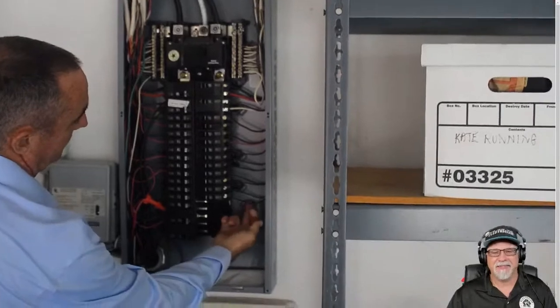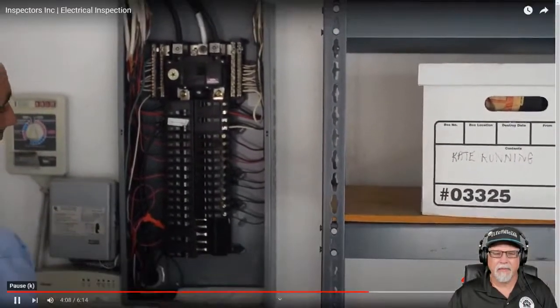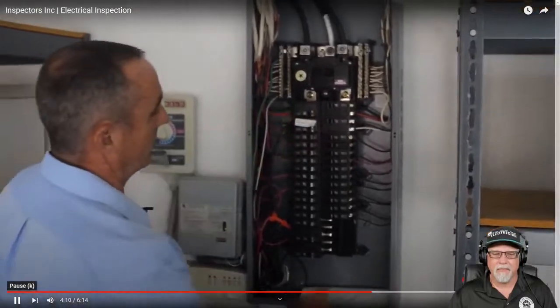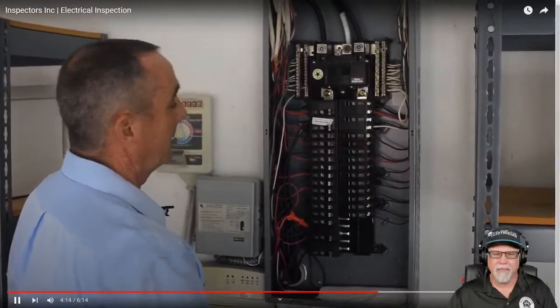And this is a 15 amp breaker, and you can see the wires are quite a bit thinner. So we want to make sure they match. You don't want to have a 30 amp breaker with a 10 or 15 amp wire, because it will overheat the wire, and that's a fire hazard.